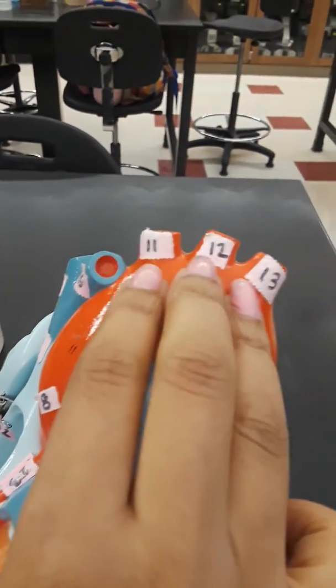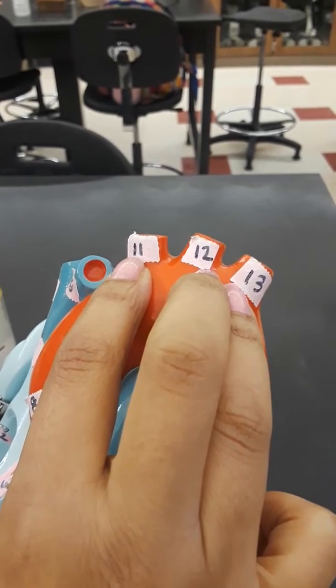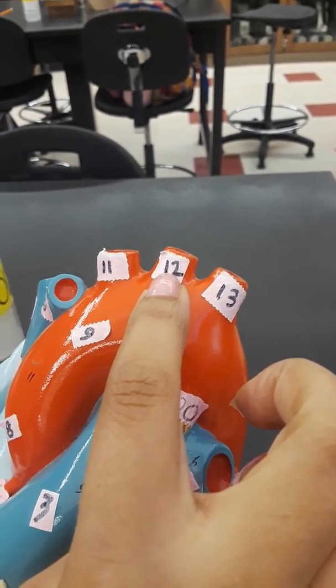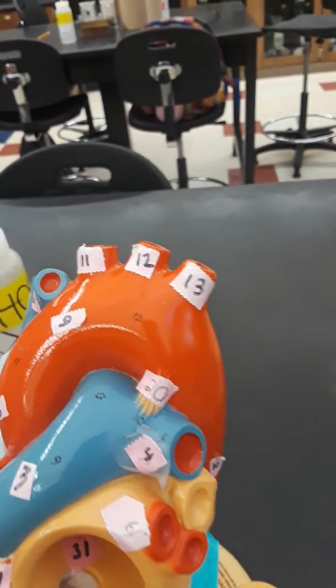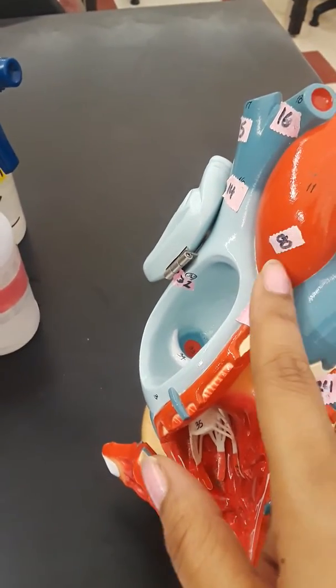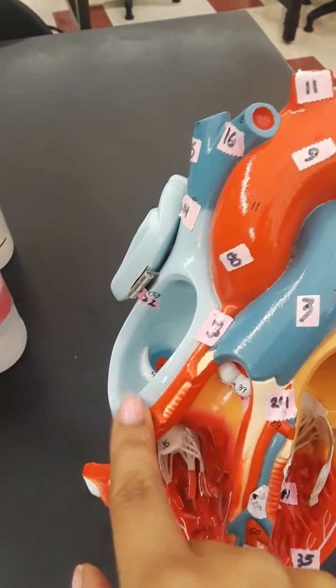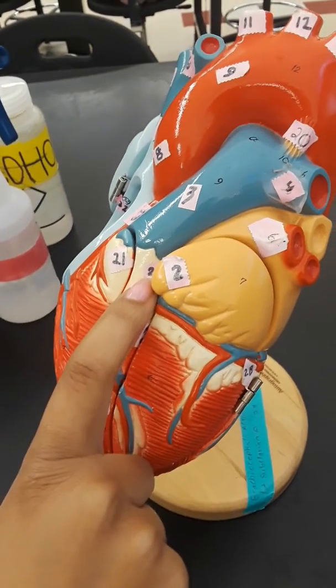Branching off the aorta, there are three main arteries. Number 11 is the brachiocephalic trunk, 12 is the left common carotid artery, and then 13 is the left subclavian artery. Now the heart is a muscle, so it also requires oxygen, so branching off the aorta is a right coronary artery and a left coronary artery.